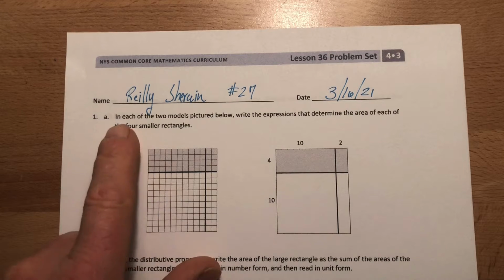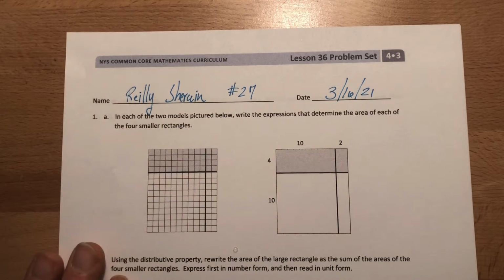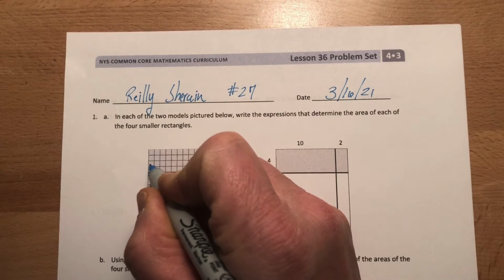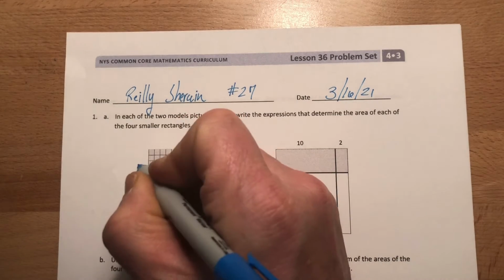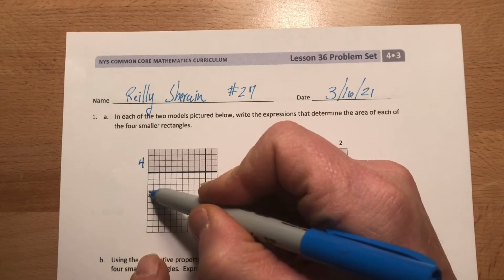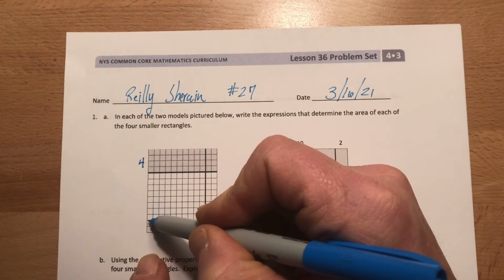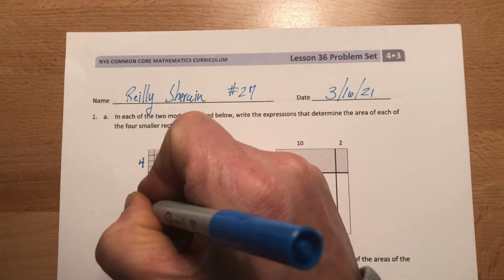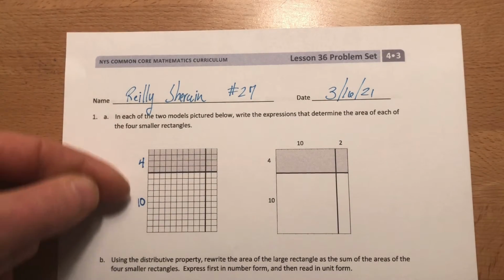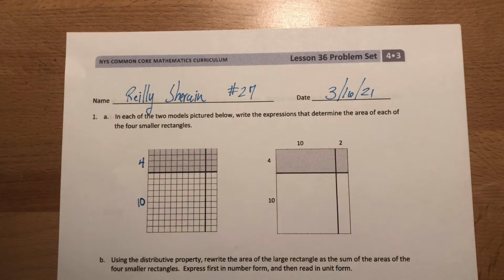So let's take a look at these. Each of these two pictures below, write the expression. So we're going to write them right inside. If I see this rectangle here, let's count how many rows there are. 1, 2, 3, 4. We're going to label that as a 4. Just like that, okay? And then let's count these rows here. 1, 2, 3, 4, 5, 6, 7, 8, 9, 10. Now there's 10 rows there, okay? If I put all those together, you can see that 10 and 4 would be 14, okay?